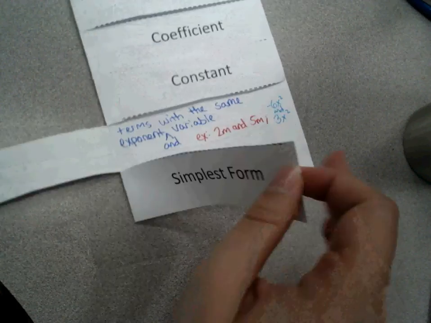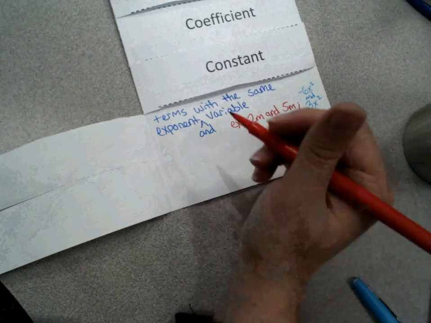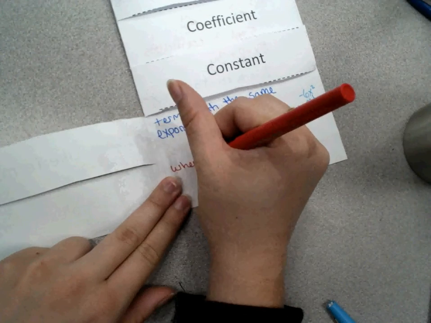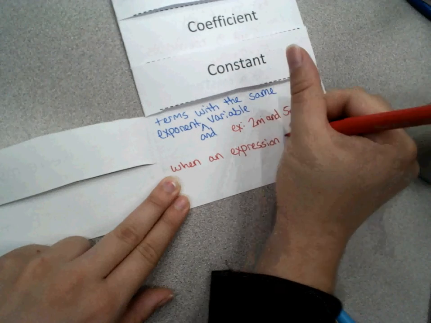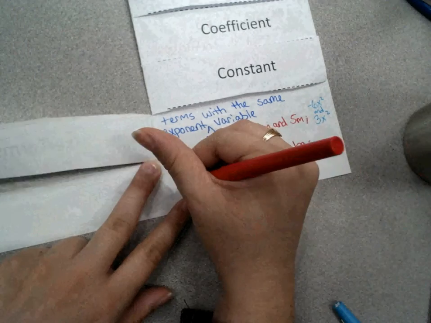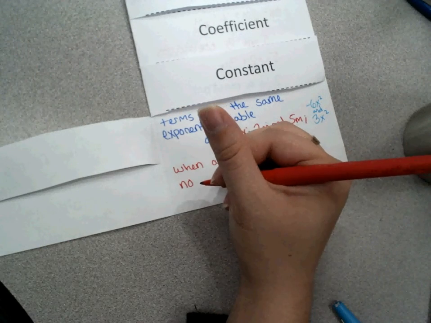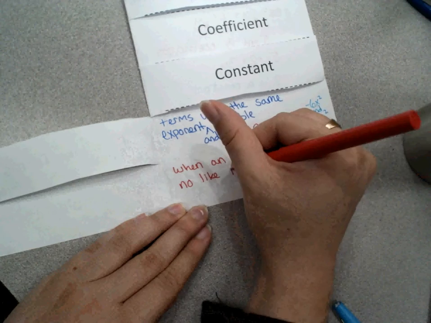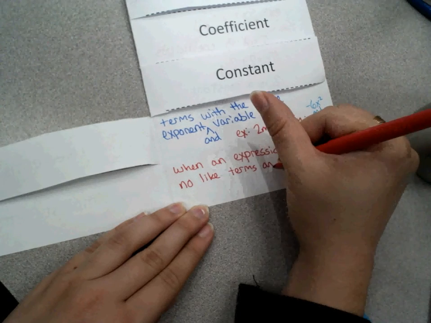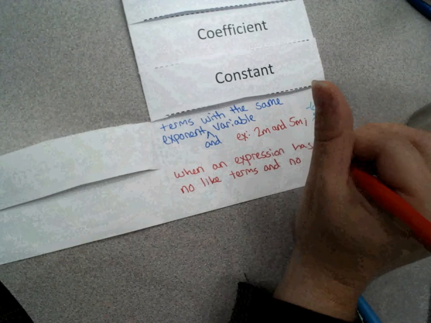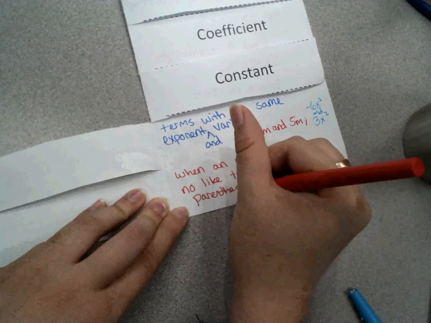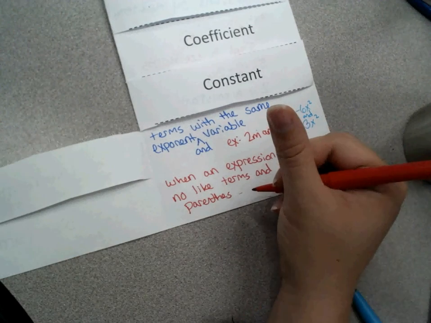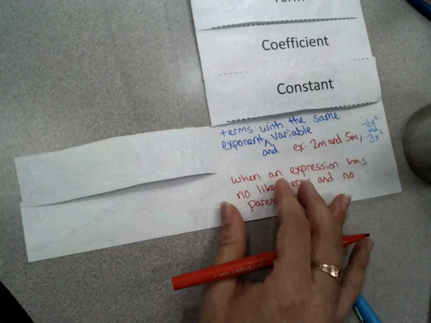Simplest form is when an expression has no like terms and no parentheses.